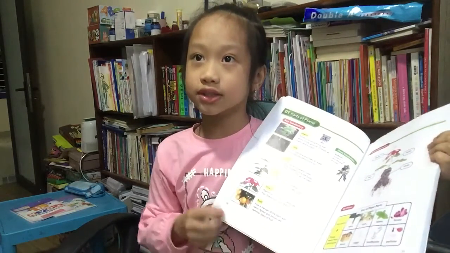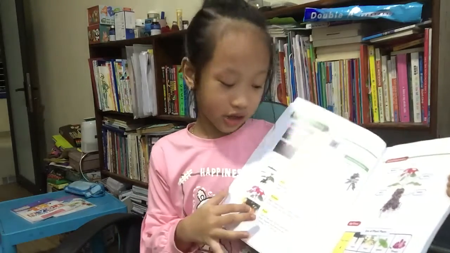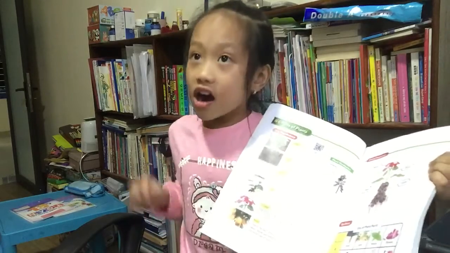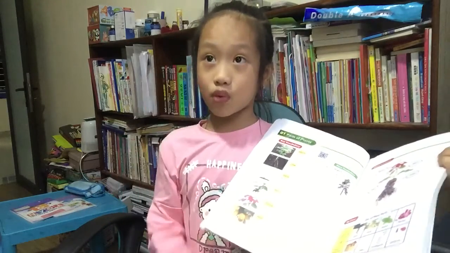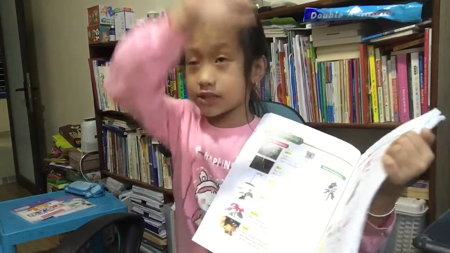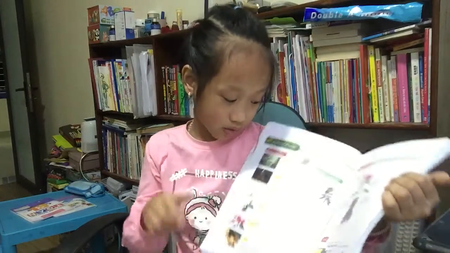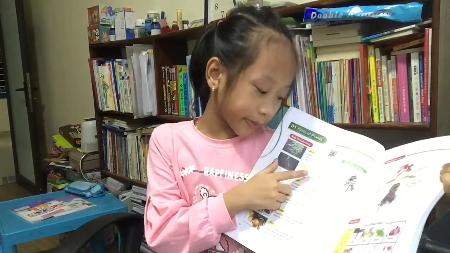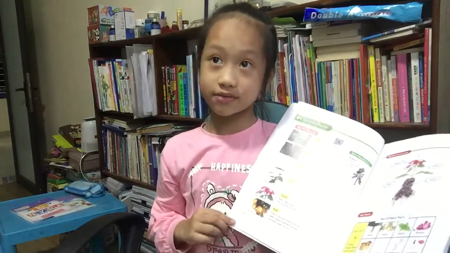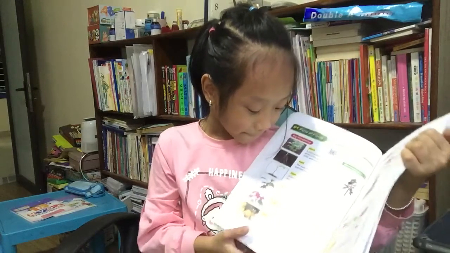And the roots also do another thing to help the plant. It gets the nutrients under the ground and then takes them up to the stem, and it spreads them to all of the plant's parts too, so the plants can grow. The roots of a plant take in water and hold the plant in the soil. So next we got stem.